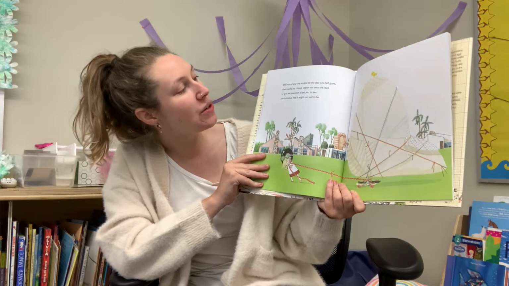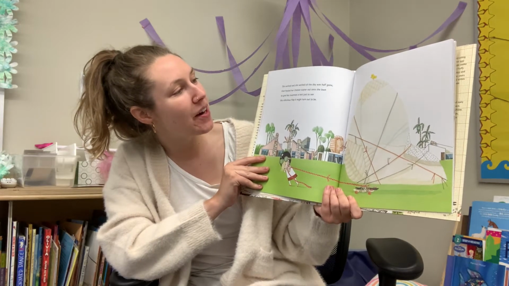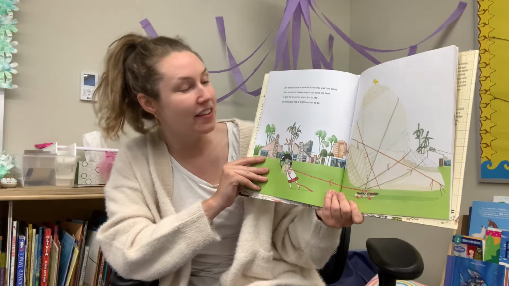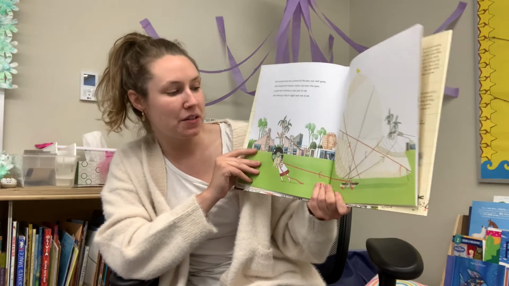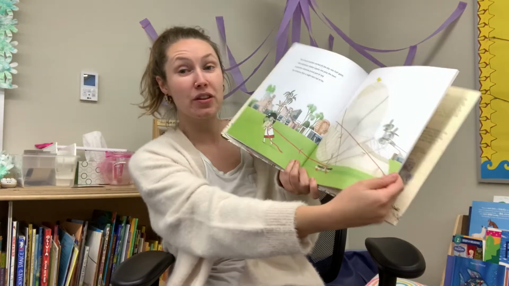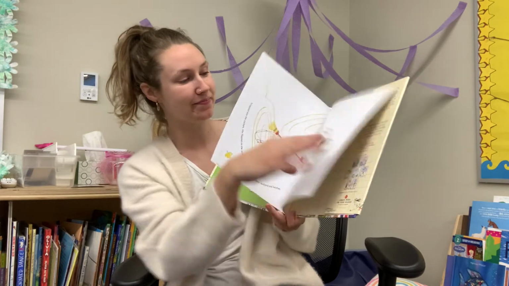She worked and she worked till the day was half gone, then hauled her cheese copter out into the lawn to give her invention a test, just to see the ridiculous flop it might turn out to be. Oh, there's that word invention, just like we heard with Doc, who liked to create inventions and build different things.